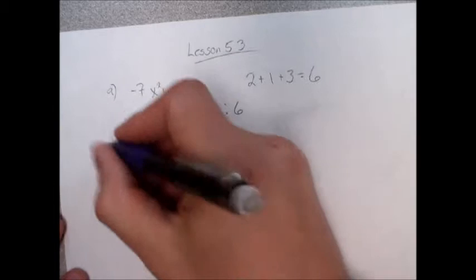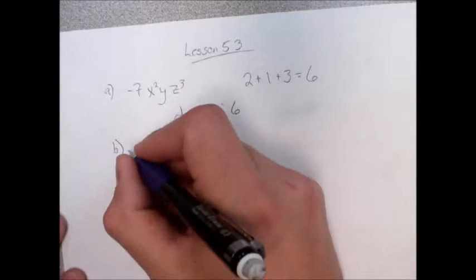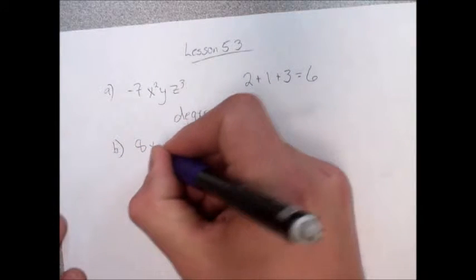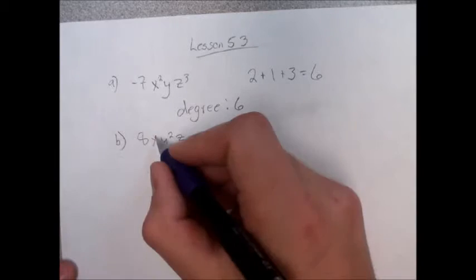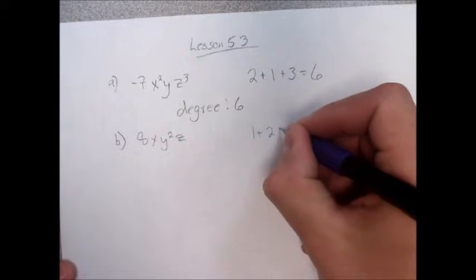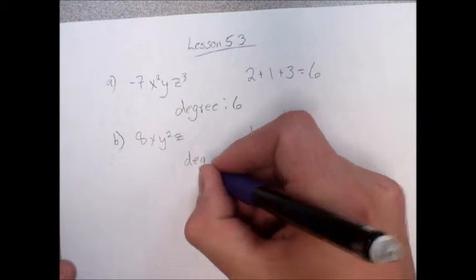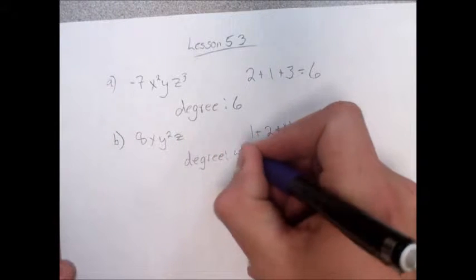Let's do that again on example B. It says 8xy to the second power z. I'm adding up the exponents, so it's 1, 2, and 1, which make 4. So the degree of this monomial is 4.